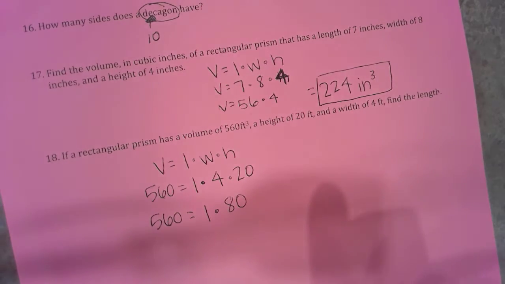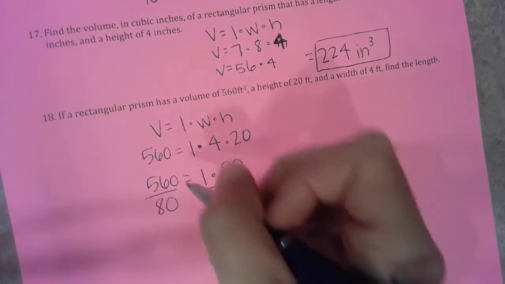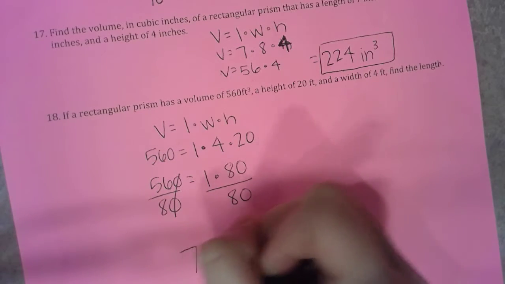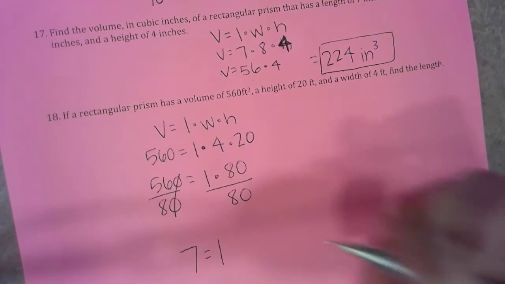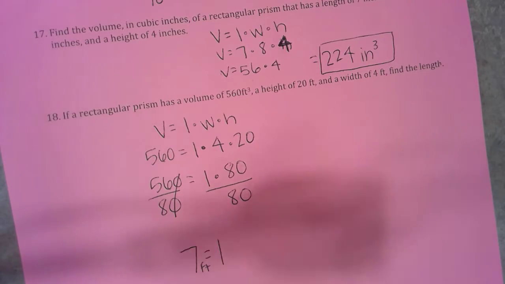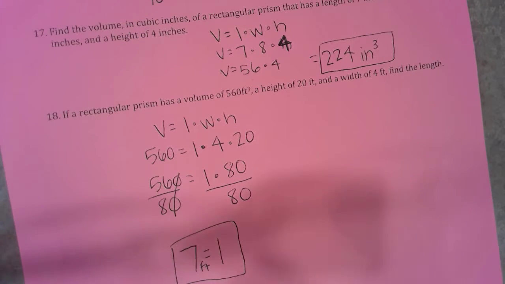And then I can solve for L by dividing by 80. Of course, these two cancel out. 56 divided by 8 gives us 7 is equal to my L. I'm sorry, we need to do 7 feet is equal to my L. Do not forget your units.